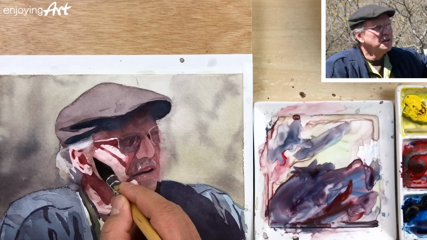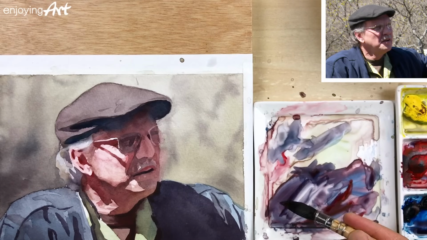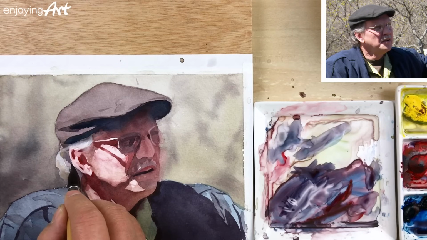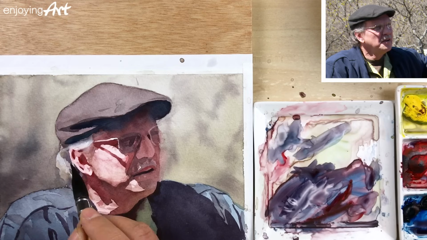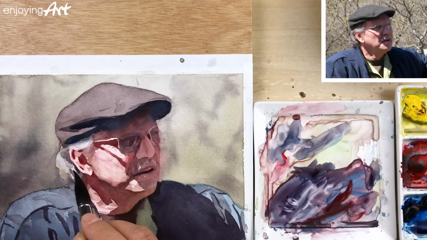This brush is very soft. It's very easy. Now I'm going to get the darker color and come outside the ear. See the ear over here? Shrink it in. Right, that's good.